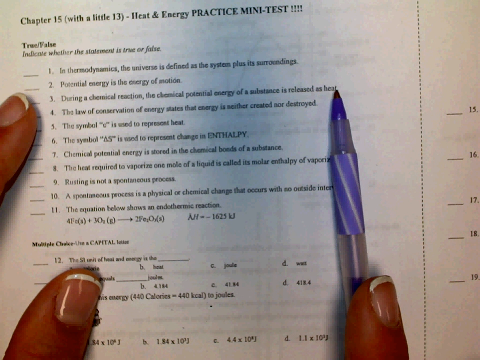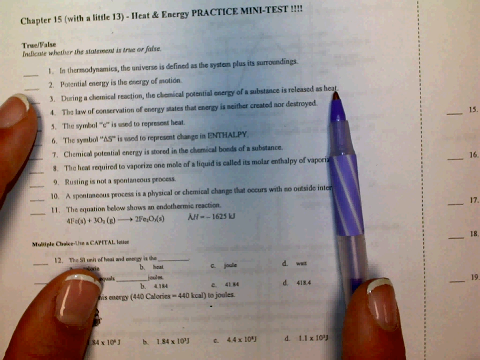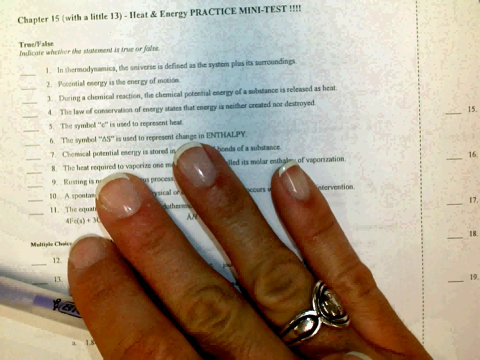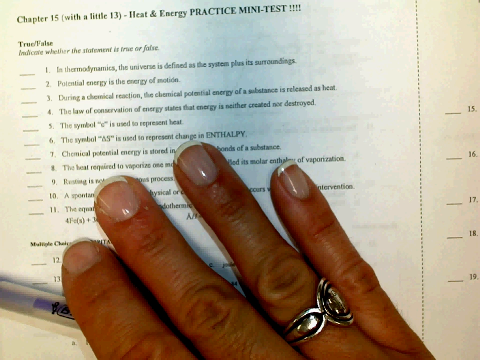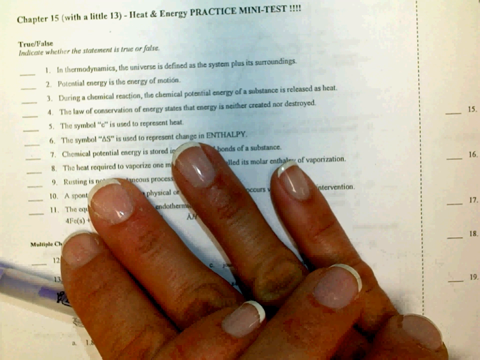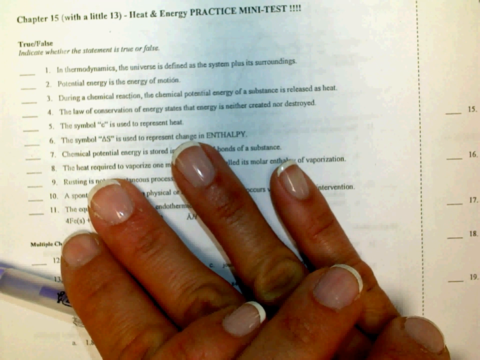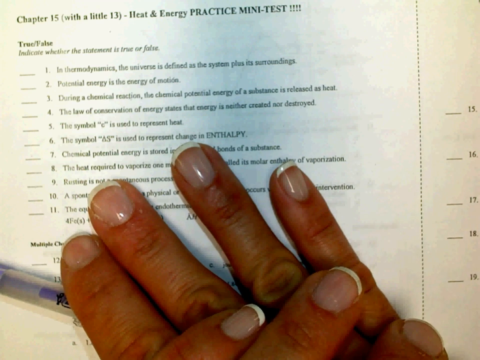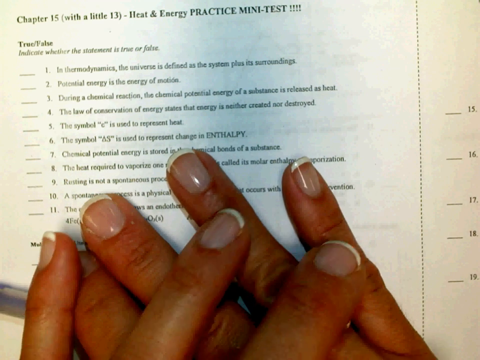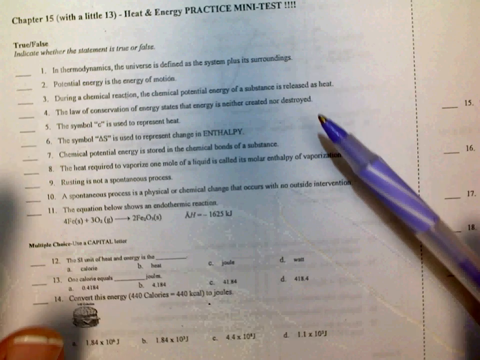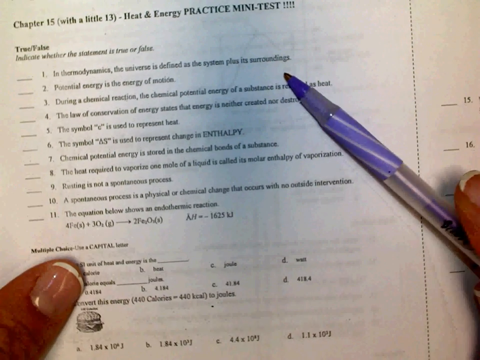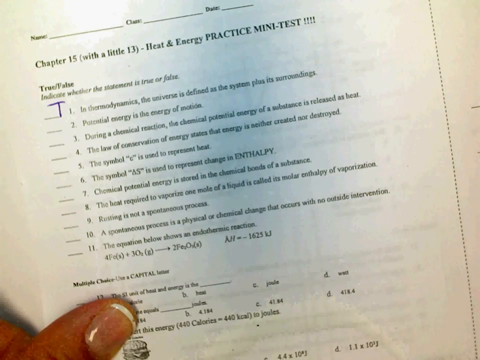Let's say that you're talking about someone sweating. When someone sweats, the system is that layer on your skin that has the cold water. Now, when that sweat evaporates, the surroundings get cooler. So what's getting cooler is all that area around your skin, and that's why you cool off. If you read more about thermodynamics, you will see that this is certainly a true statement.